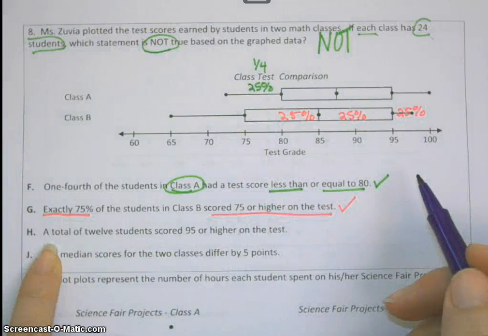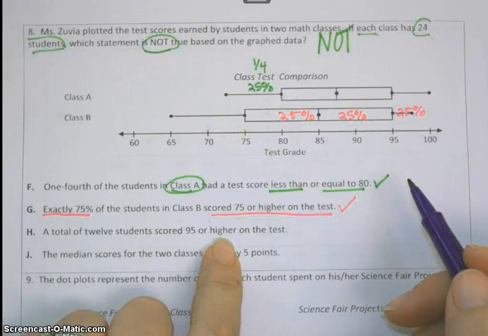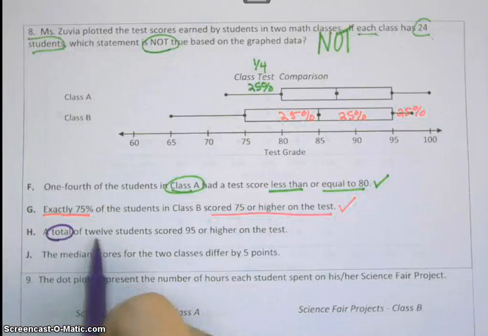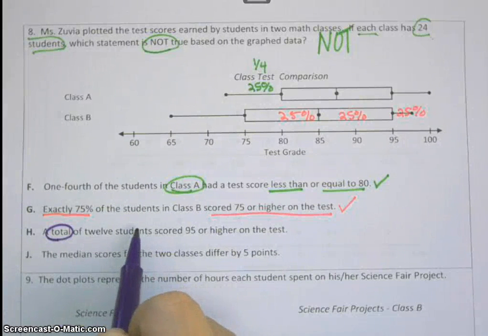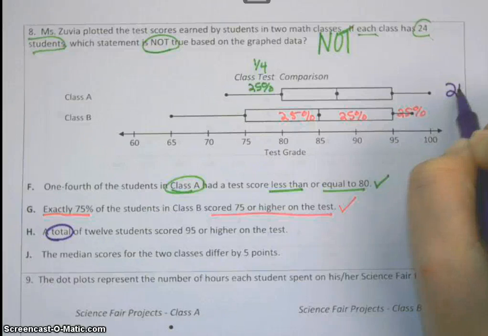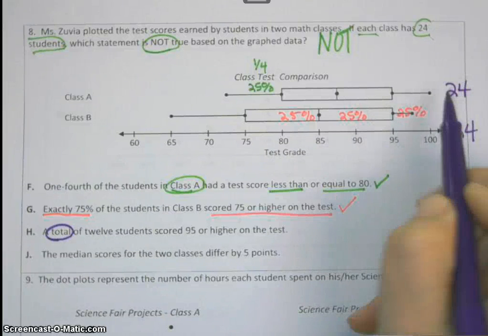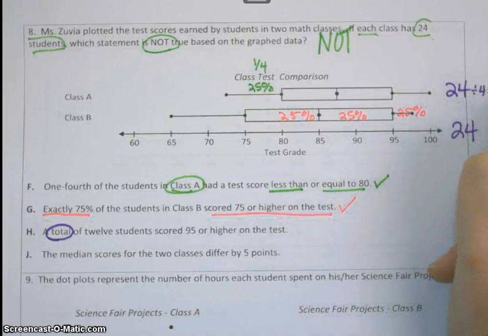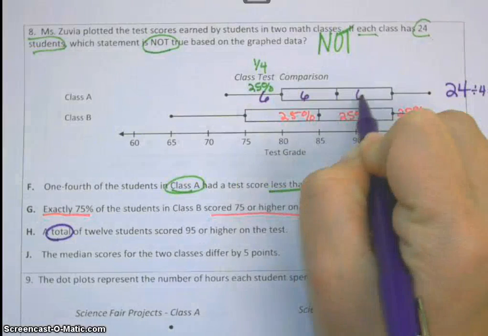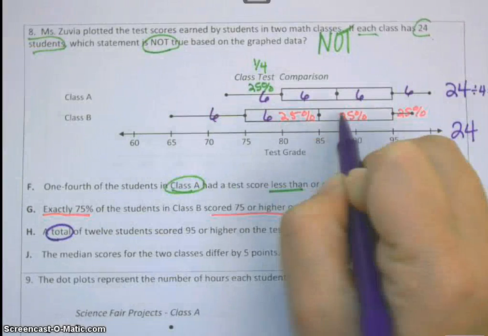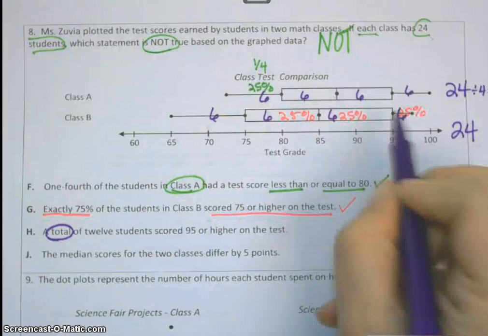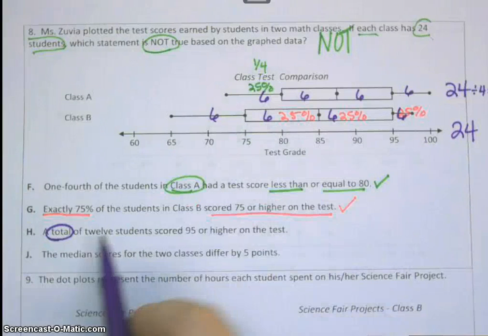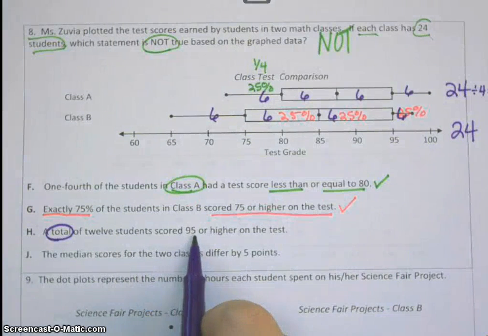H, a total of 12 students scored 95 or higher on the test. So this just says a total of 12 students. So I got to remember, how many students are there total in both classes? There's 24 students. Well, if I divide 24 by 4, I get that there's 6 students here, here, here, here, here, here, here, and here. Because there's 24 total, and each of them is a fourth. It's 25%.